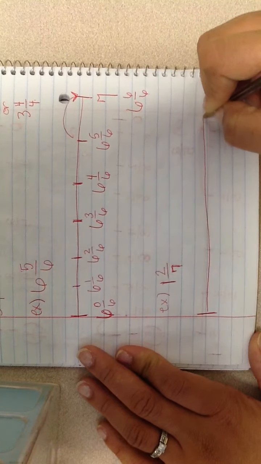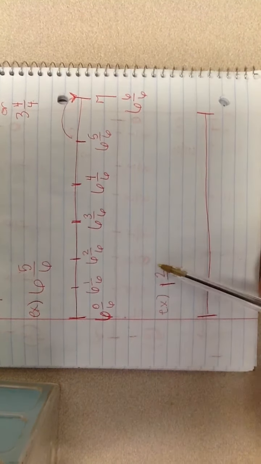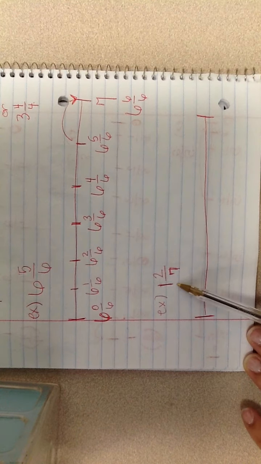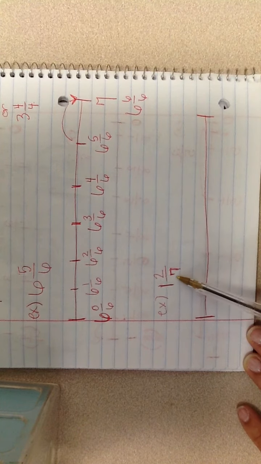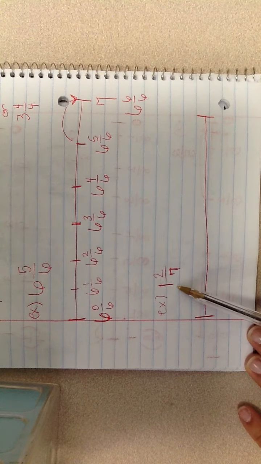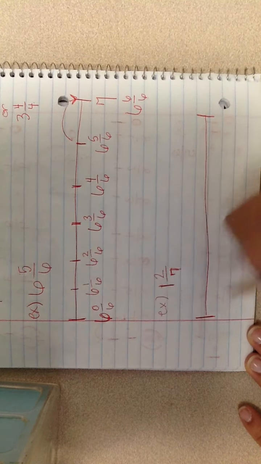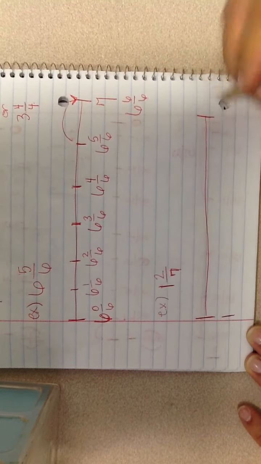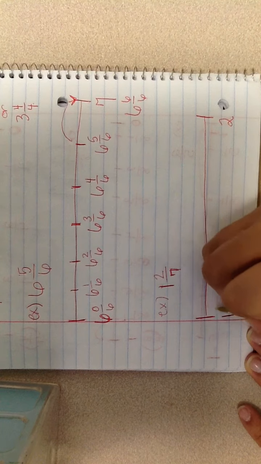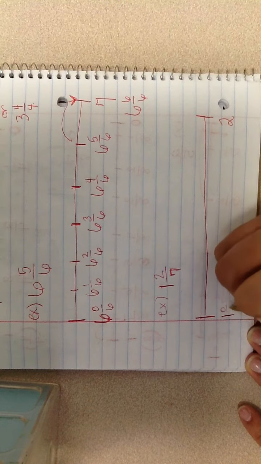Got to figure out what whole numbers this particular mixed number is in between. It already has 1, so it's greater than 1 because it has a fraction tagged along with it. But it's less than the very next whole number after 1, which is 2. So I would put a 1 here, a 2 here. So this is like 1 whole and 0/7.